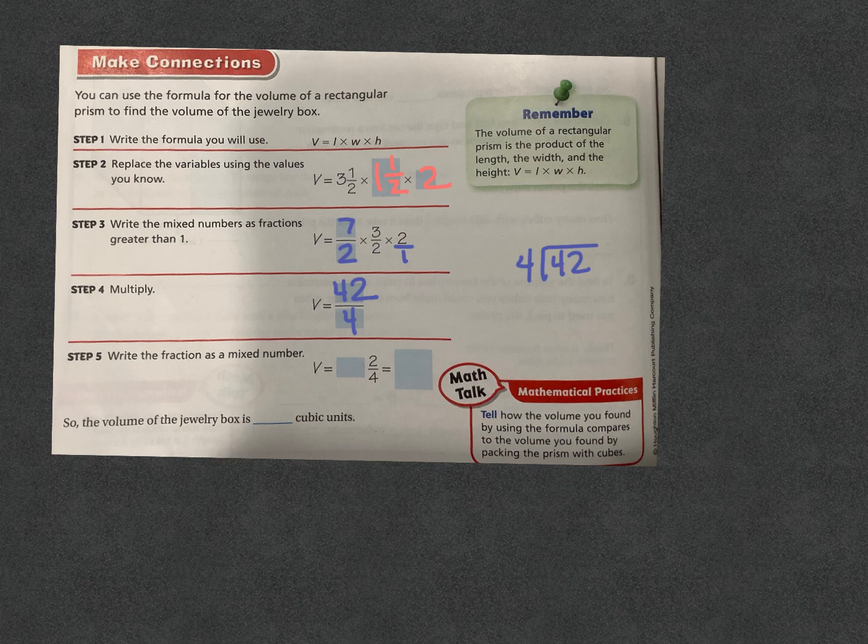4 fits into 4 once. Give me 0 left over. 4 does not fit into 2. I have to say so. I can't just leave it blank. I have to say it doesn't fit, and then I end up 0 times 4 is 0. I end up with 2 out of the 4 that I'm dividing left over. So I get 10 and 2/4.